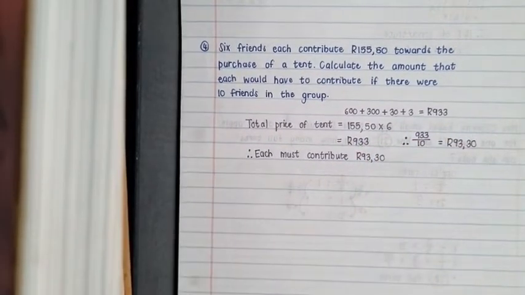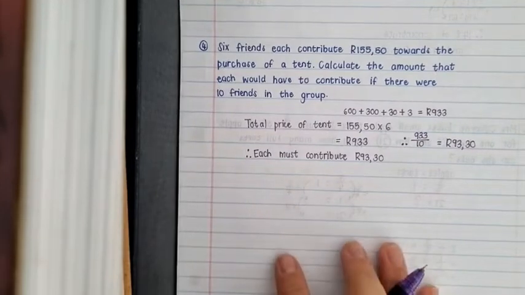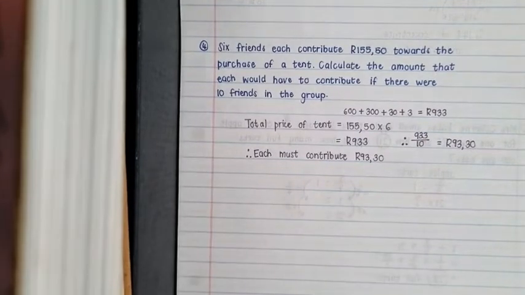Now, someone is asking what grade this is. I think this question specifically would be more suitable to grade 8, but it could be a simple grade 9 question. One of the more routine grade 9 questions, possibly.